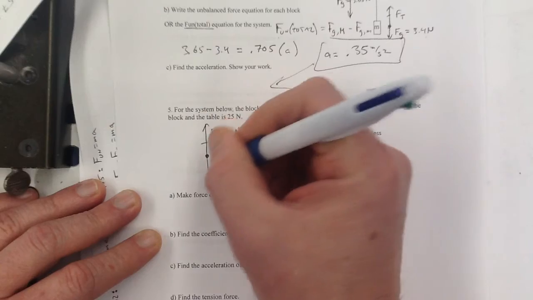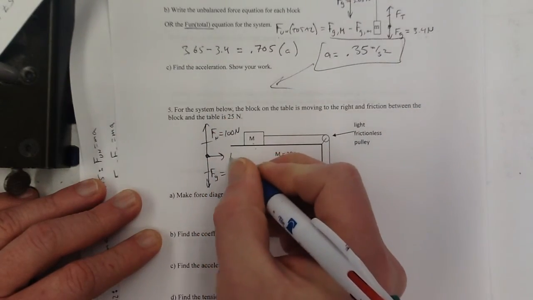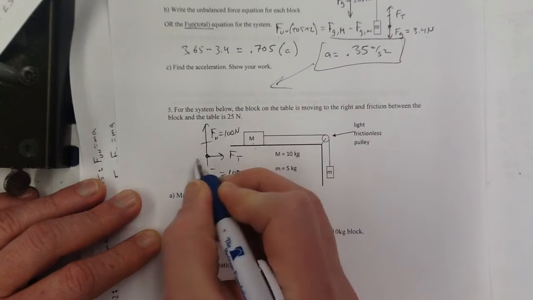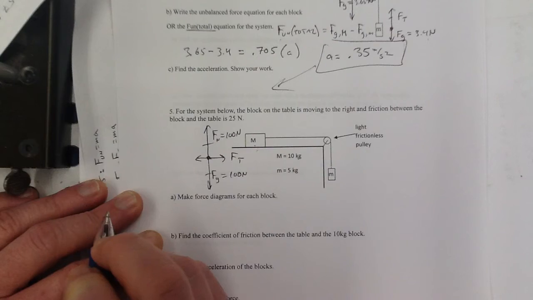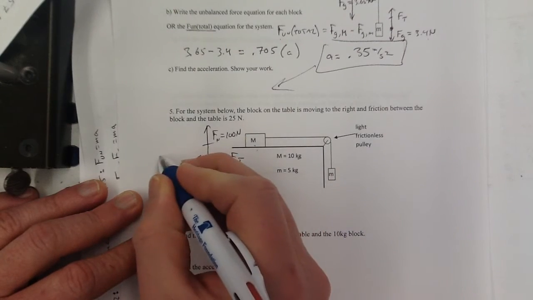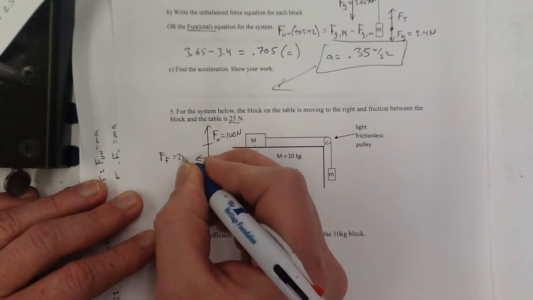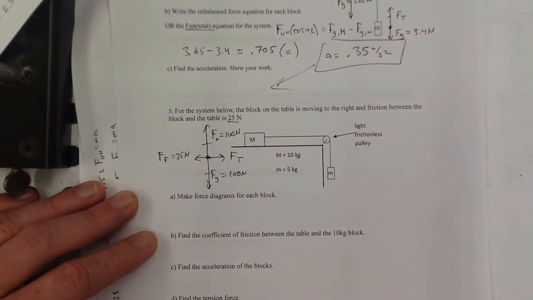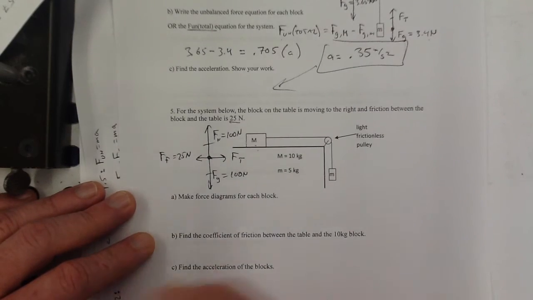So the normal force is also 100. And then there's tension force. And then there's friction force, which has to be, if it's actually going to accelerate that way, then that friction force has to be smaller. And I'm being told that that's 25 newtons. So those are not equal to each other. Okay?